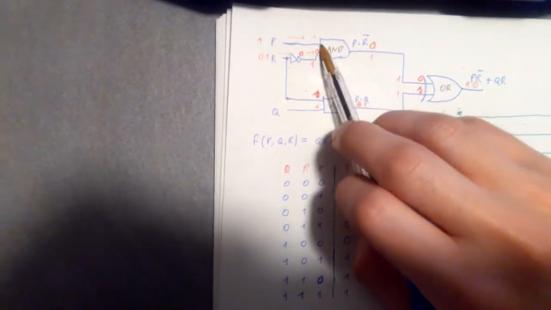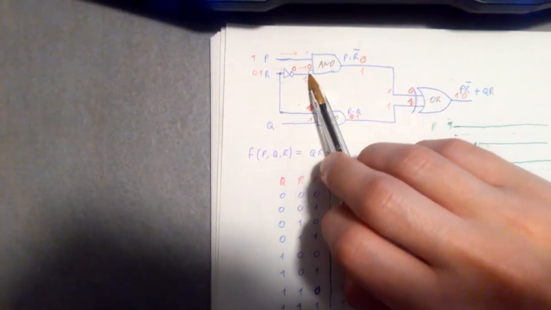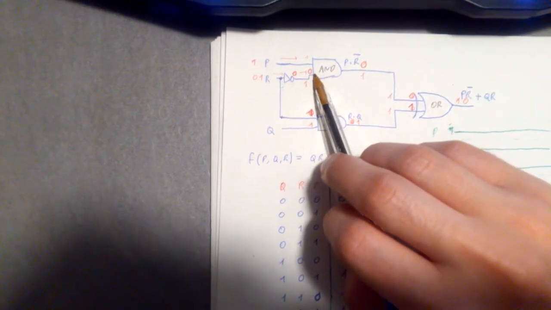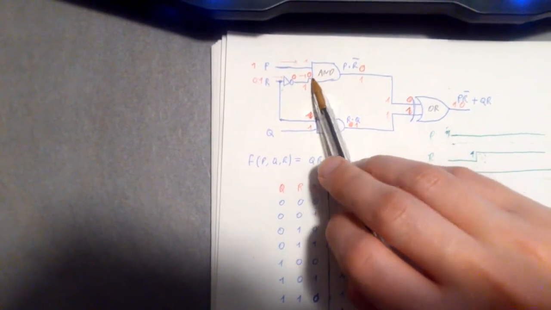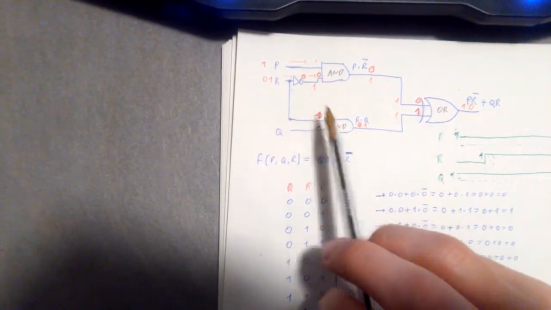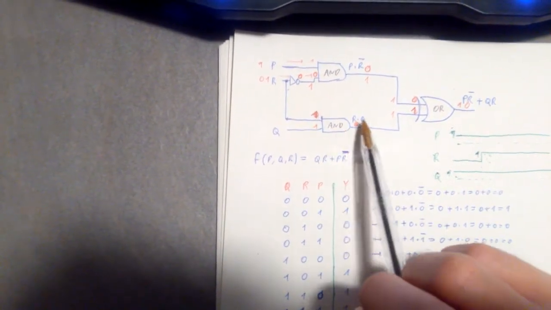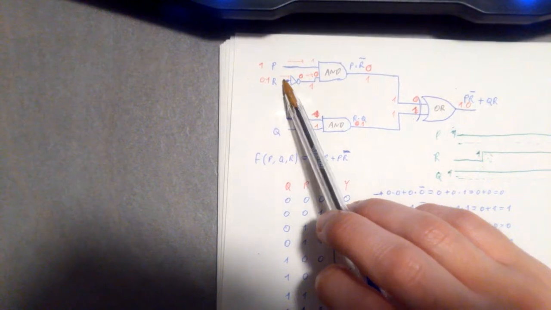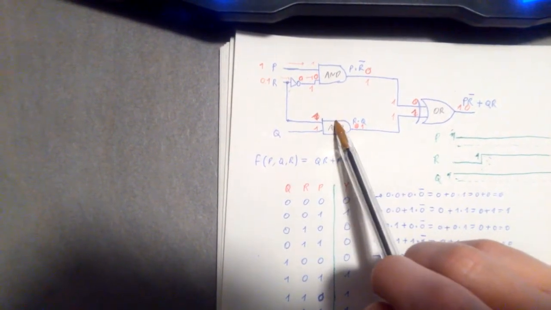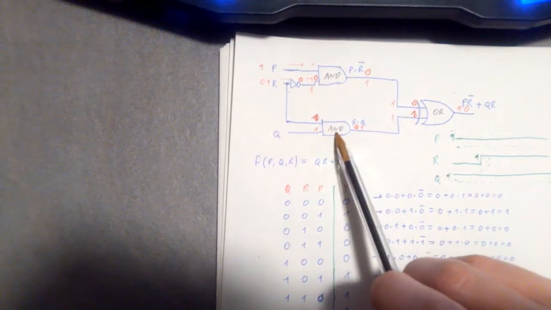We will still have P, we will still have R going with a NOT into this, and we will still have the QR with the R fitting into this gate and a Q fitting into this gate.